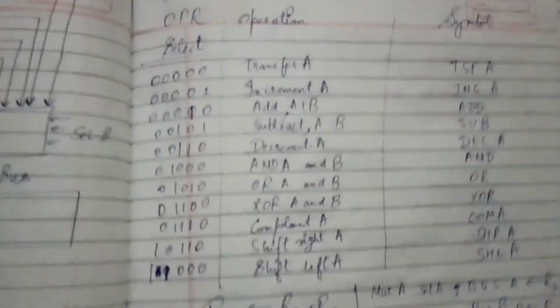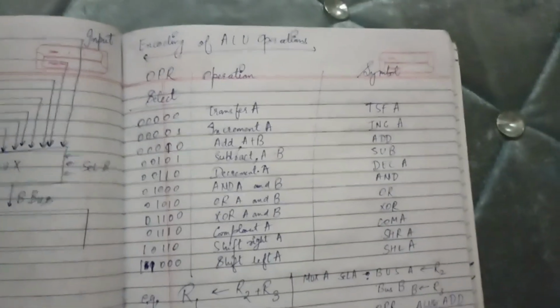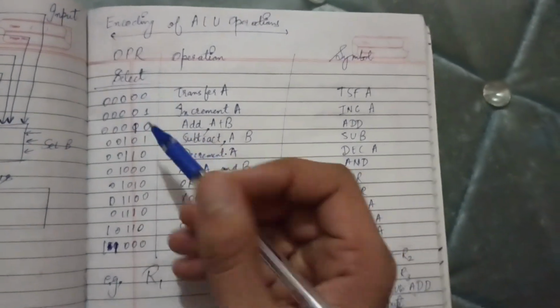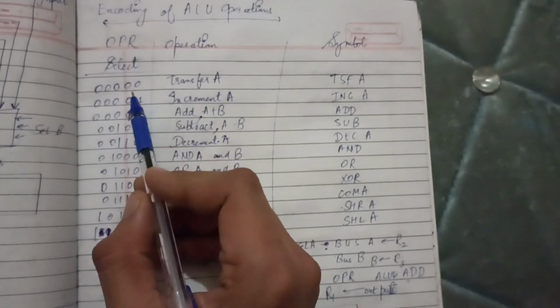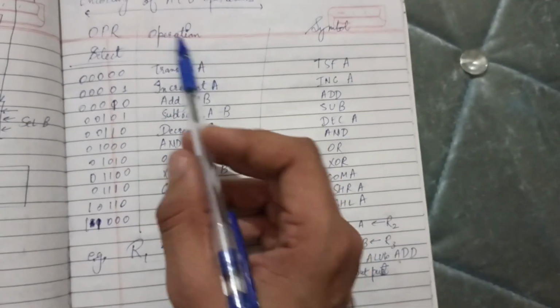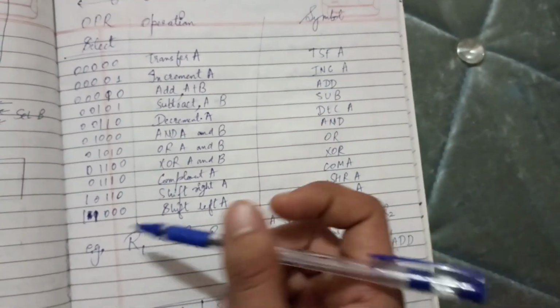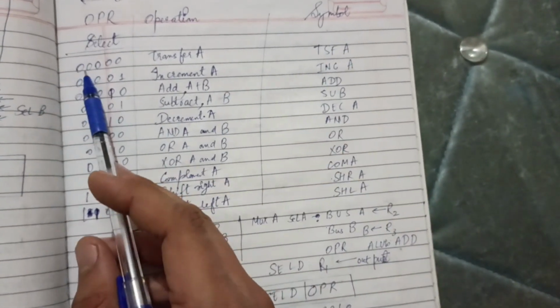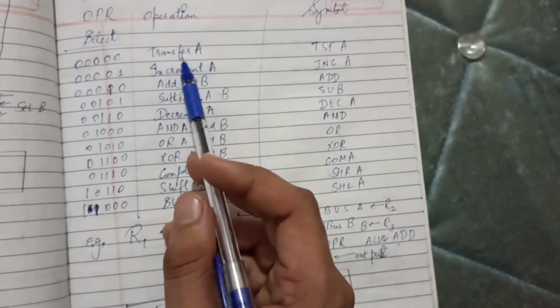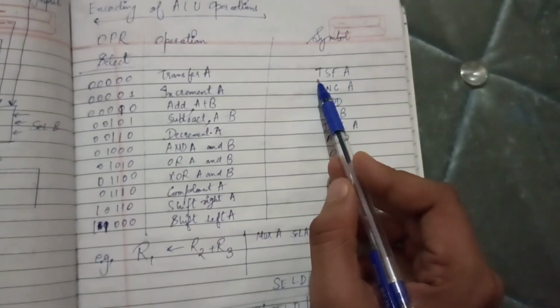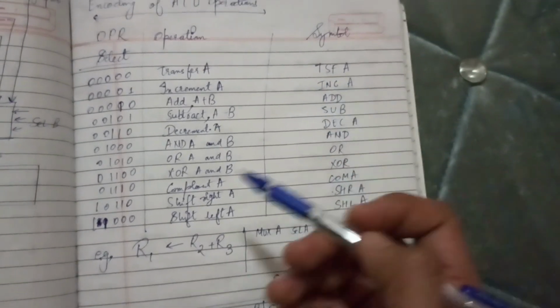Now let's see how the encoding of ALU operation works. Here we have the operation, OPR, which is 5 bits, and we have the operation and the symbol that is used. For 00000 we have transfer A, and its symbol is TSFA.